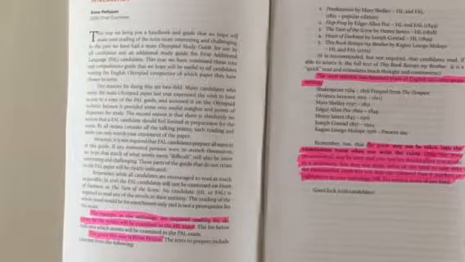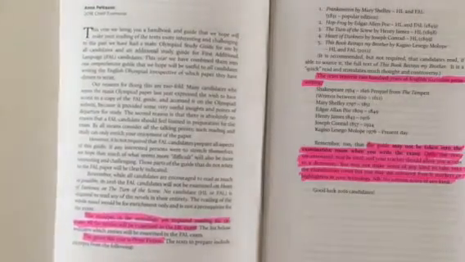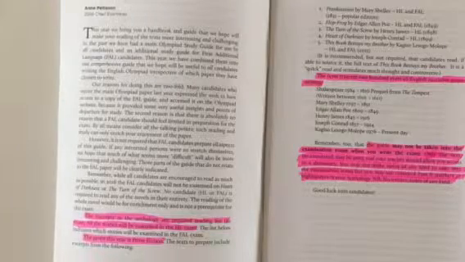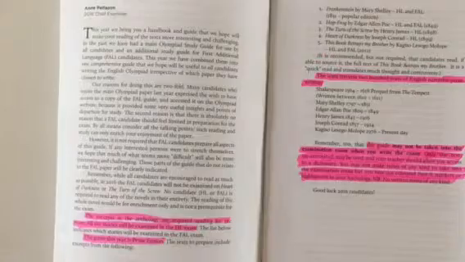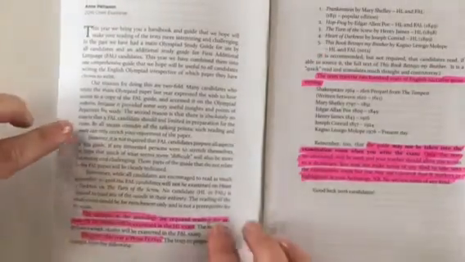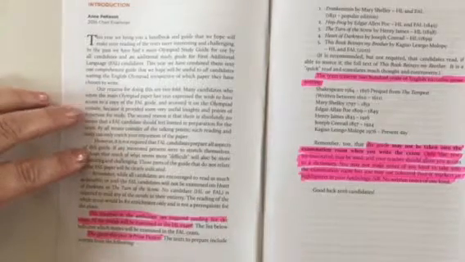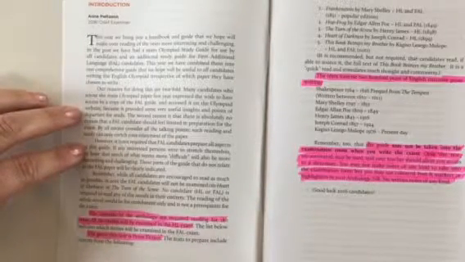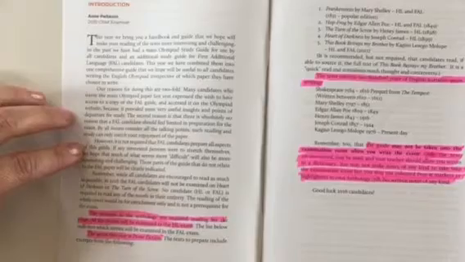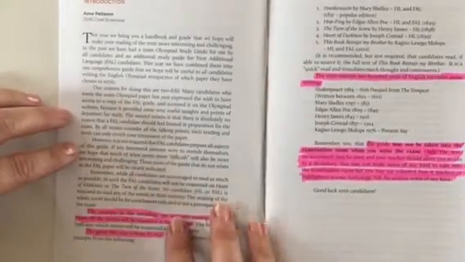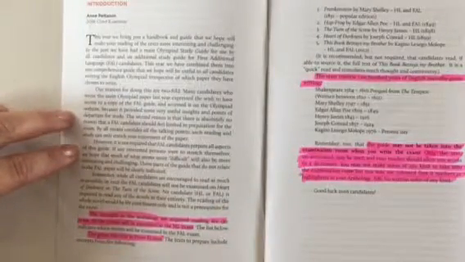Right, and I'm really very pedantically actually going to read through this text with you. And I want you to highlight what is relevant and what is not, okay? Right, everyone got page 4 in front of them? Okay, and I'm just going to read through it quite pedantically. Okay. Right, this year we bring you a handbook and guide that we hope will make your reading of the texts more interesting and challenging.